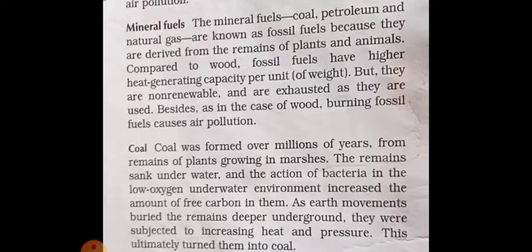How? It is not a clean fuel. Wood is not considered a clean fuel. Why? Because sometimes this wood causes air pollution also. The smoke coming out from this wood causes air pollution. So we have to limit the use of such resources. And another reason, it may be getting finished also.